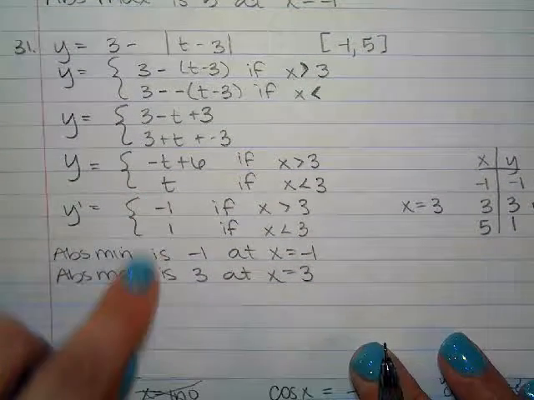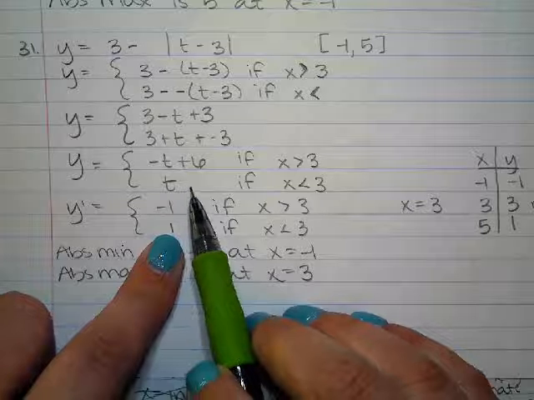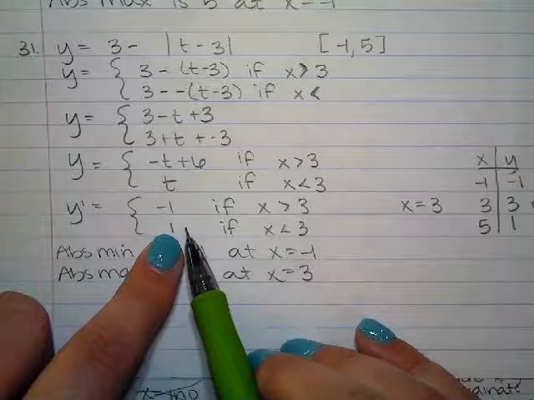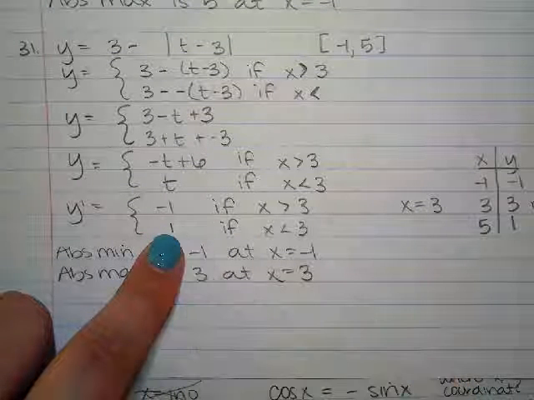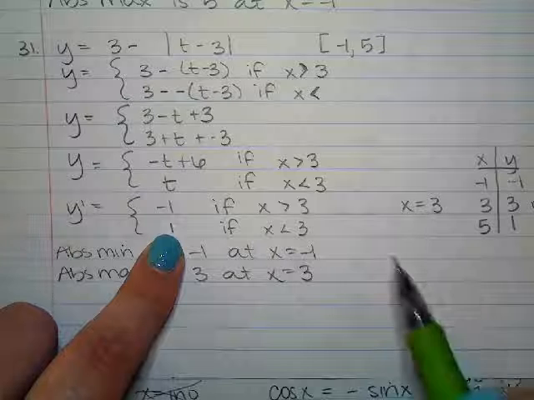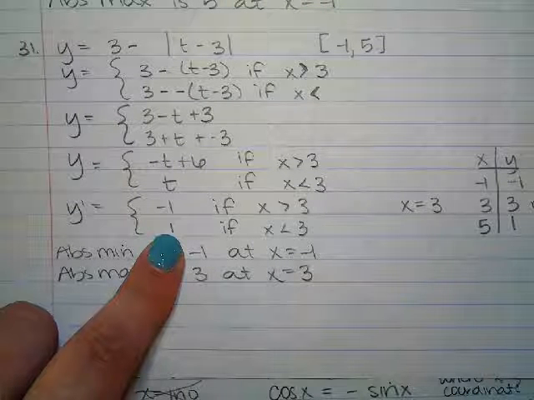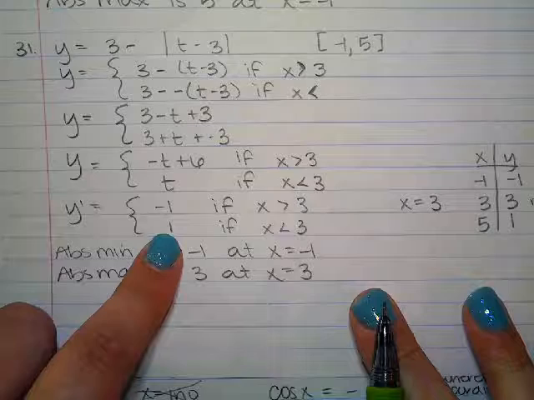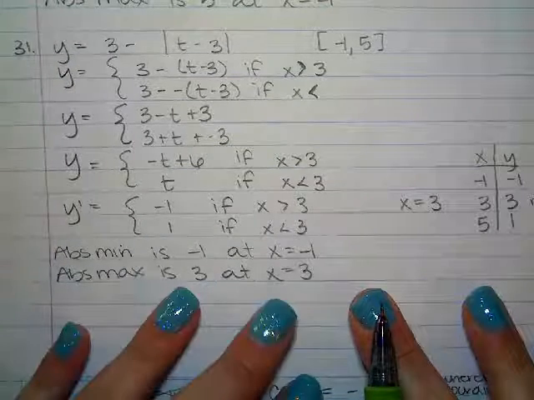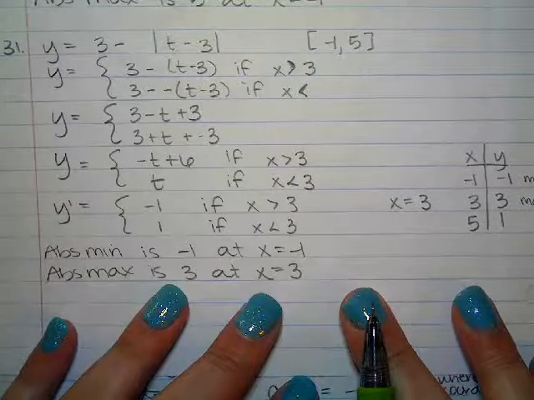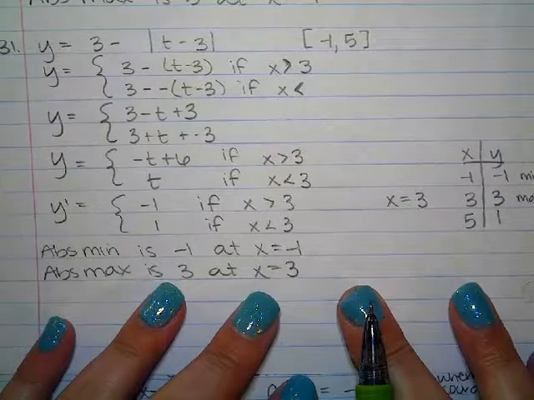And then from there, I was looking for my derivatives. So I have -1 and +1. So there are no critical values because my derivative is not equaling 0. Does that make sense? No critical values?